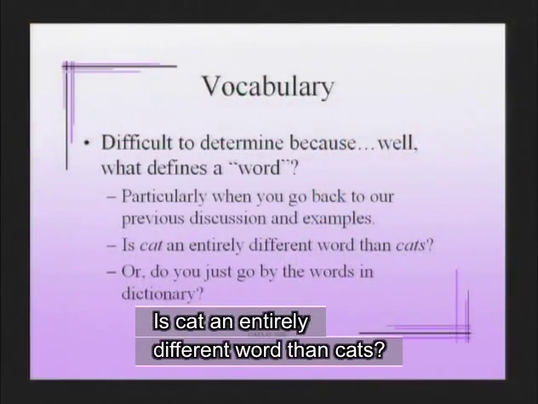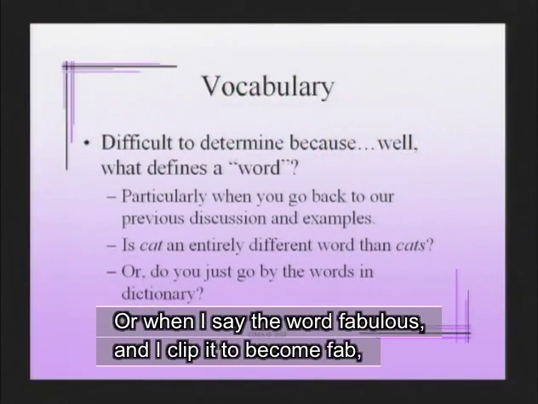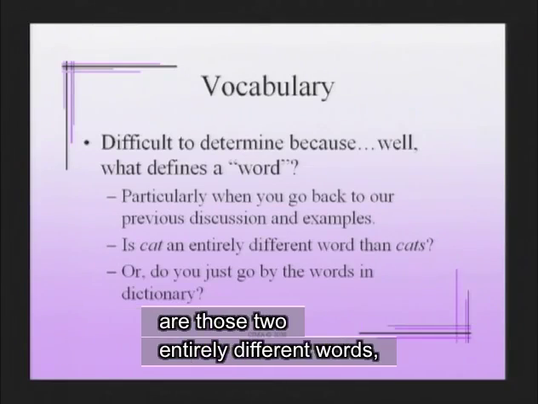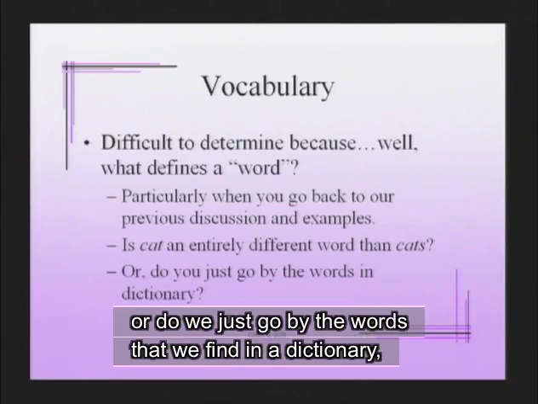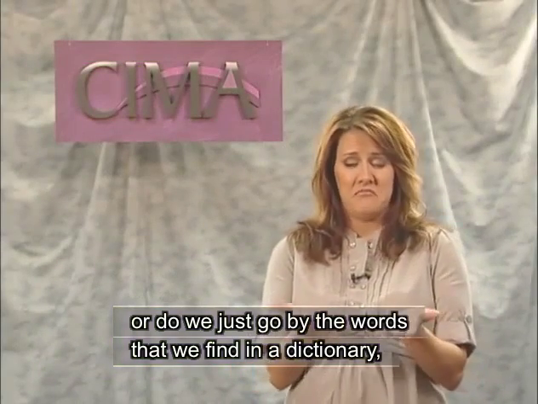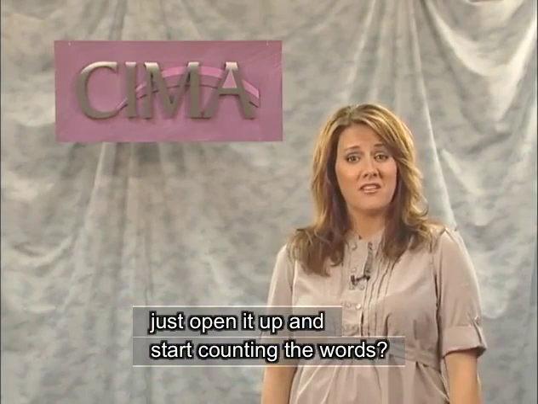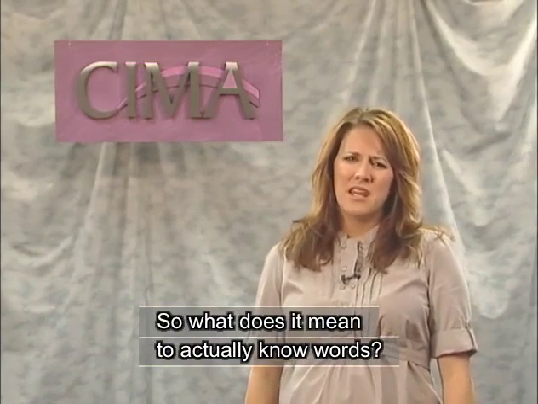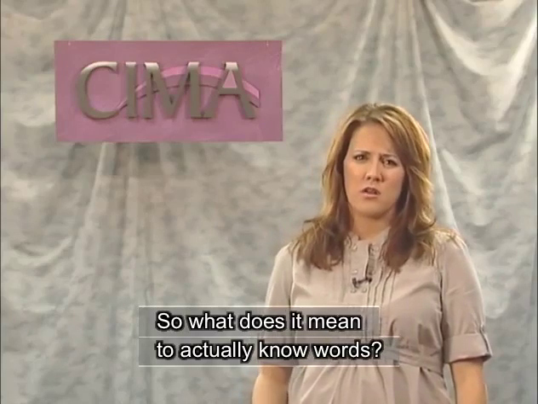Is cat an entirely different word than cats? Or when I say the word fabulous and I clip it to become fab, are those two entirely different words? Or do we just go by the words that we find in a dictionary? Just open it up and start counting the words. So what does it mean to actually know words?